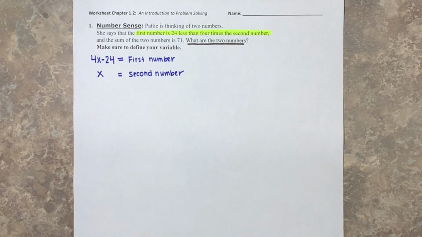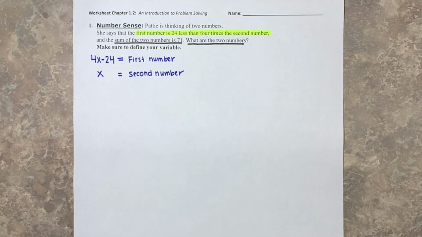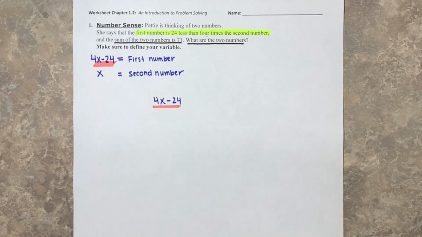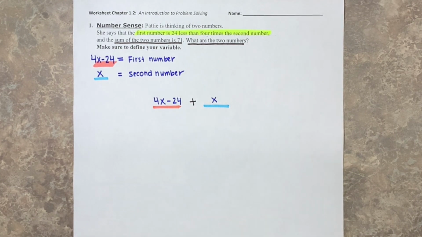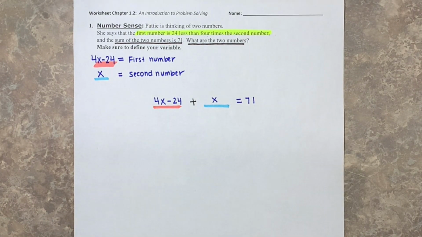Once you've used a variable to represent your unknowns, the next step is to write an equation. To write our equation, let's take a look at this sentence right here. The sum of the two numbers is 71. So if we take the first number, which is 4x minus 24, and add the second number, which is x, their sum should be 71. Now we've made it through what I think is the hardest part of the problem, just coming up with the equation. Once we've got the equation, then we can go ahead and solve the equation for x.